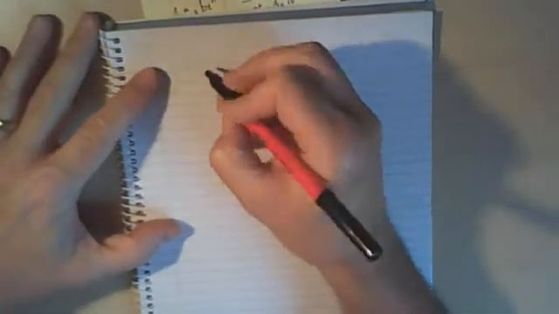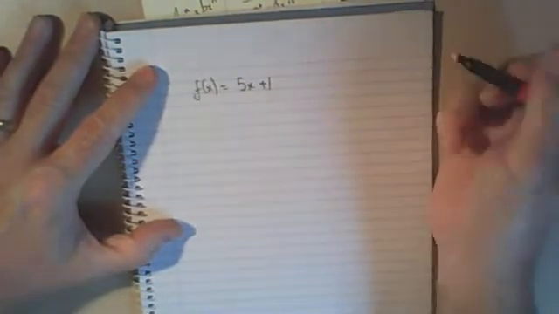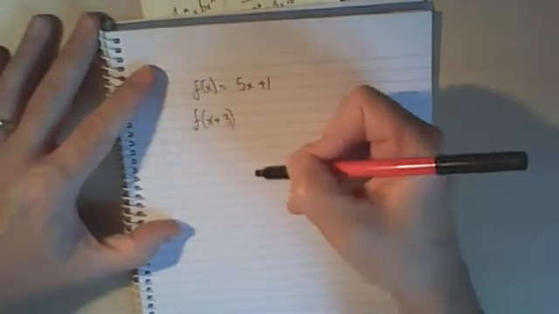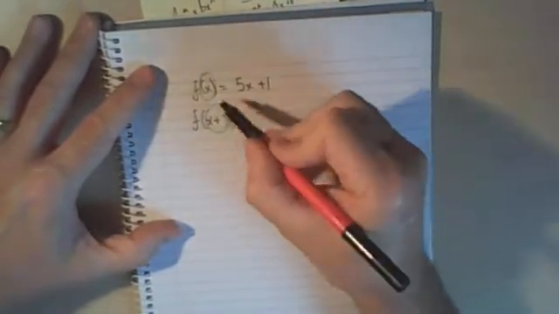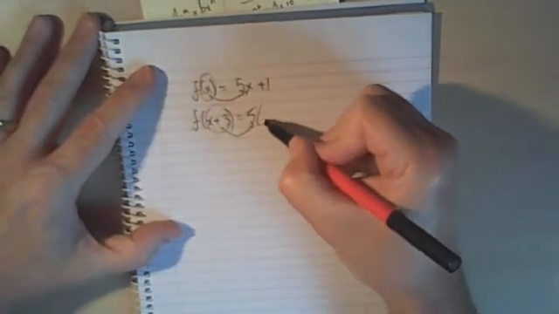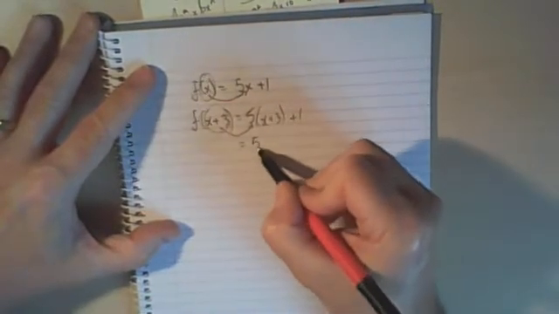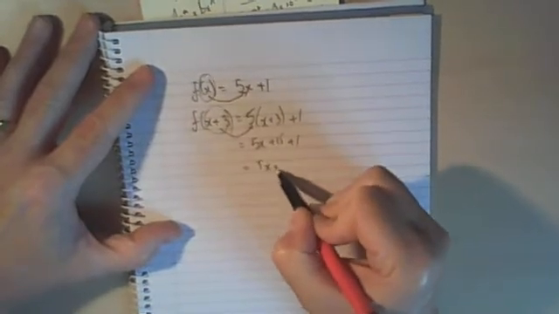Sometimes you have to substitute in an algebraic expression. So if it said something like f of x is 5x plus 1, work out what f of x plus 3 is. All you're doing is saying this is the input. So instead of x there, x plus 3 there. So you've got 5 lots of x plus 3, plus 1. You do standard things. 5 times x is 5x, 5 times 3 is 15, plus 1, is 5x plus 16.